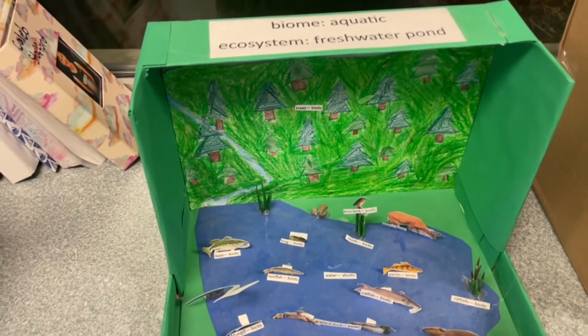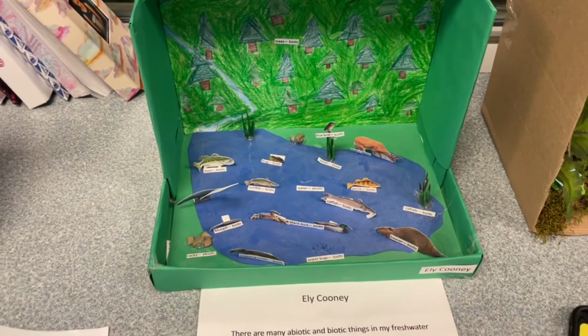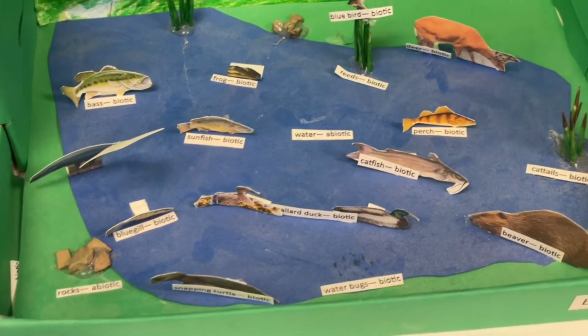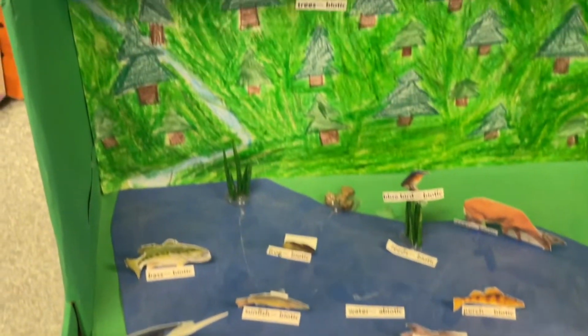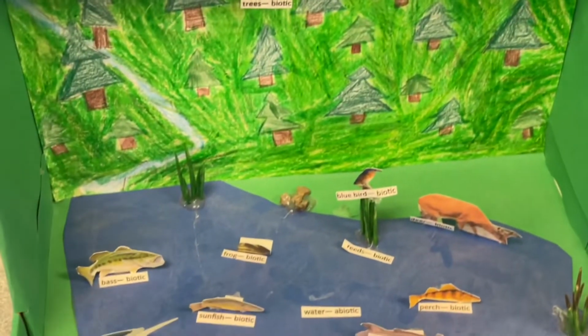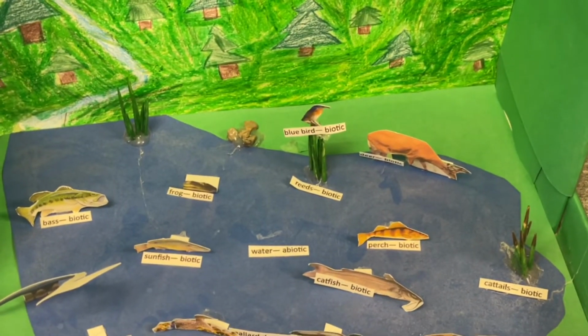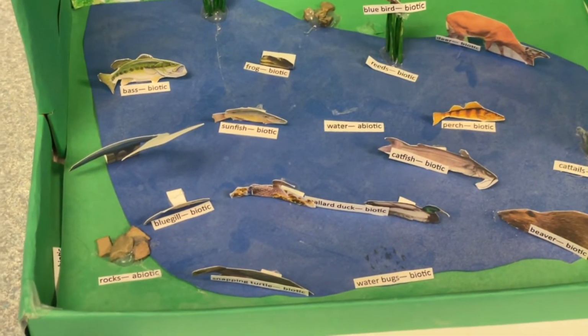And you can see how this is Eli Cooney from a few years ago. You can see here how Eli has labeled everything. He's labeled it biotic or abiotic, biotic being living. You can see everything labeled there. You can see the frog, you can see the sunfish. You can see there he has abiotic listed for water, and you can just see everything is very clearly labeled.